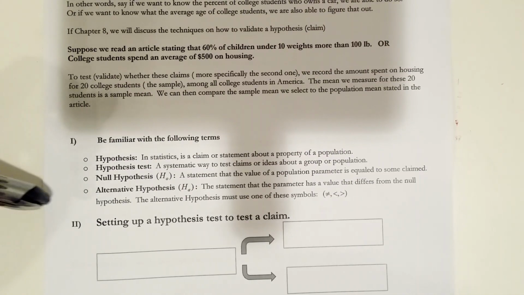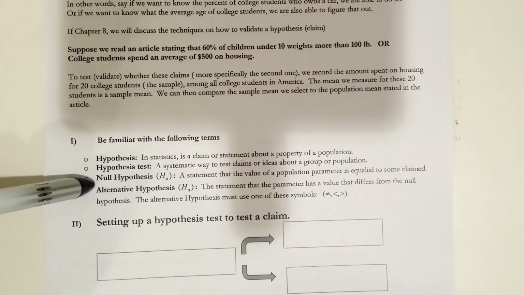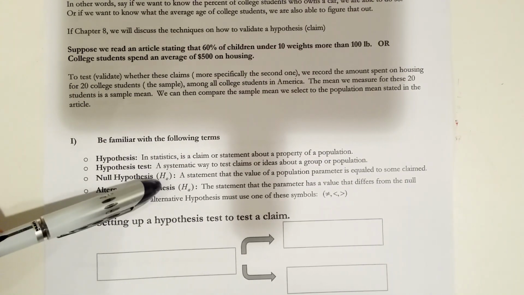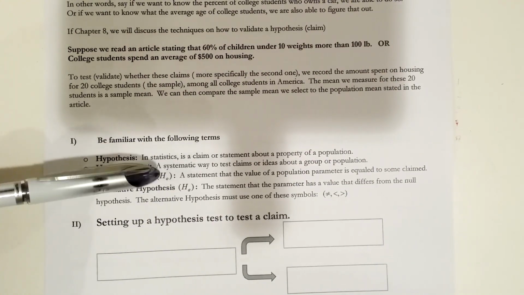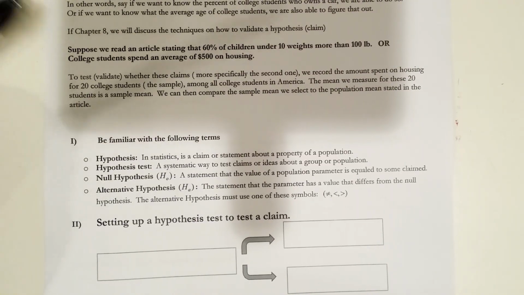Now, the null hypothesis. The symbol for that is H sub 0. What it is, is a statement that the value of the population equals some claim.